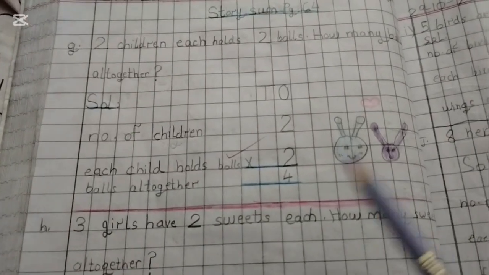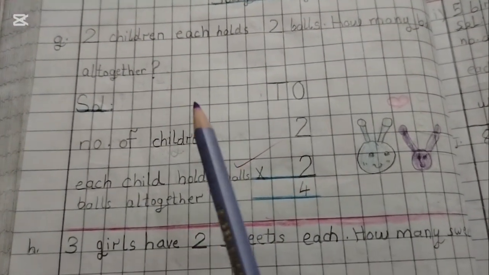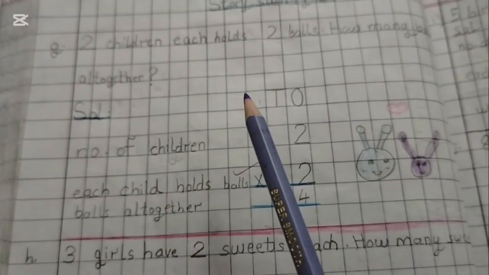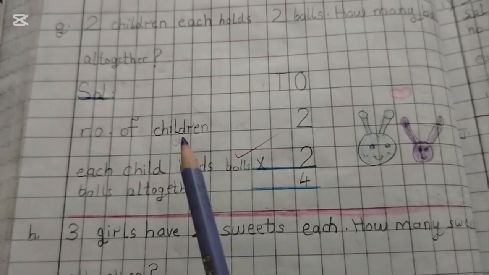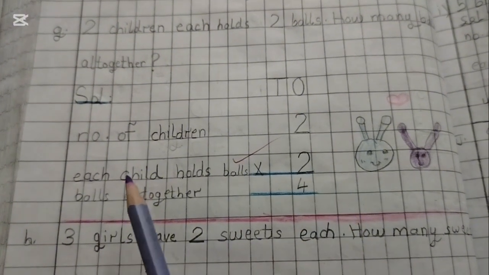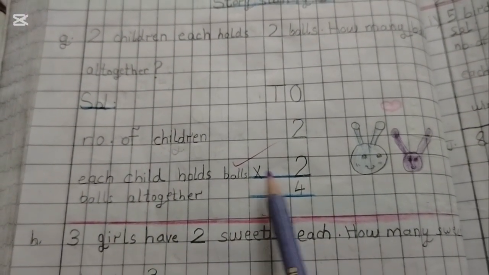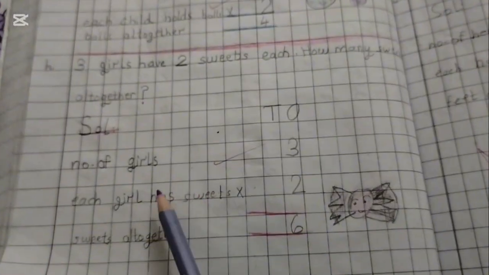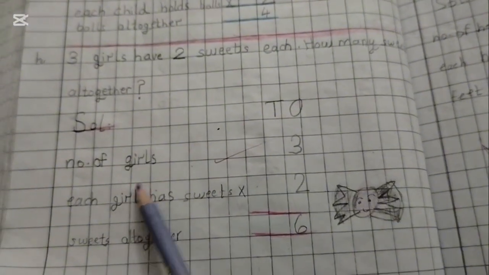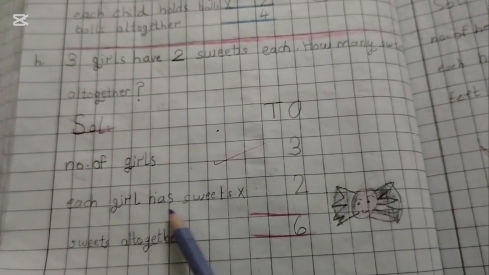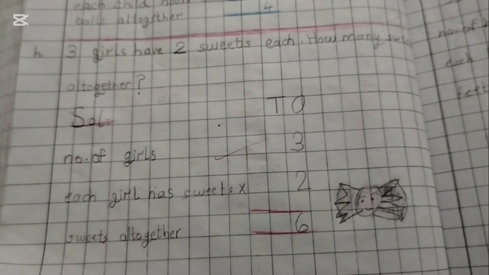So now the story sums on page 64. Let's start. The G part is: two children each hold two balls. How many balls altogether? Solution: the number of children is 2, and each child holds 2 balls, so altogether the answer is 4. The H part is: 3 girls have 2 sweets each. How many sweets altogether? Number of girls 3, each girl has 2 sweets, so the answer is 6.